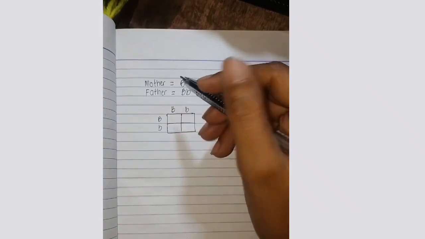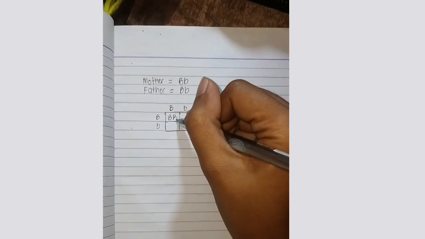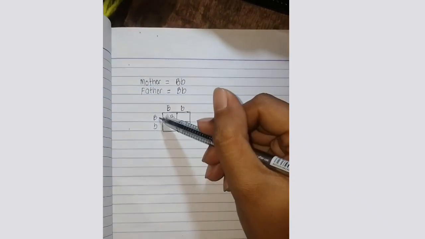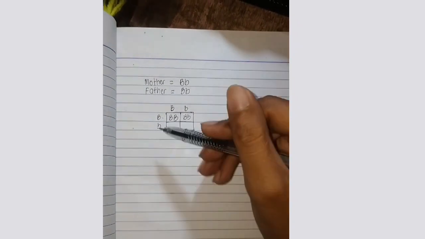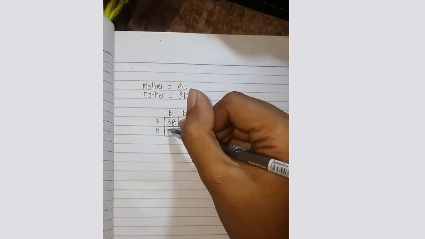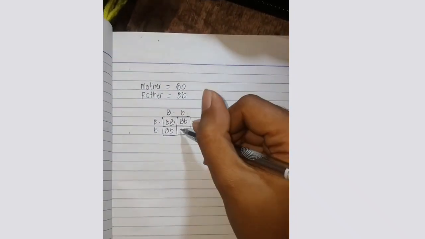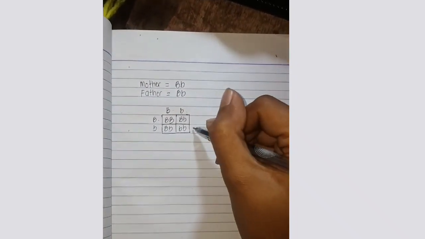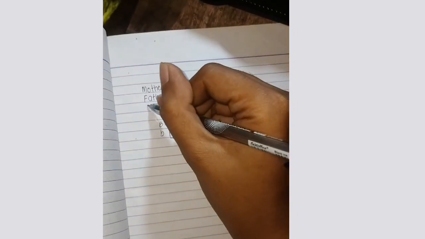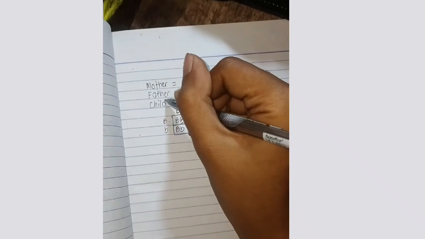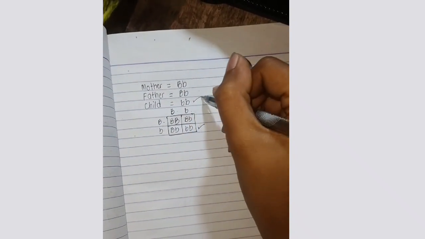And then let's multiply, the same procedure, and now we have their offspring genotype, which includes the recessive small b.